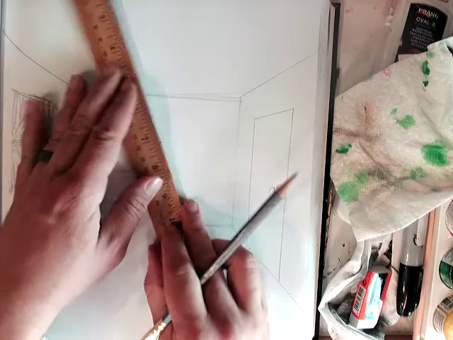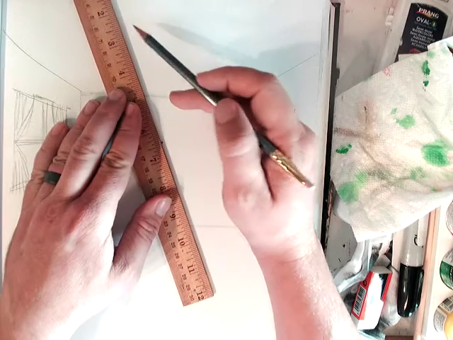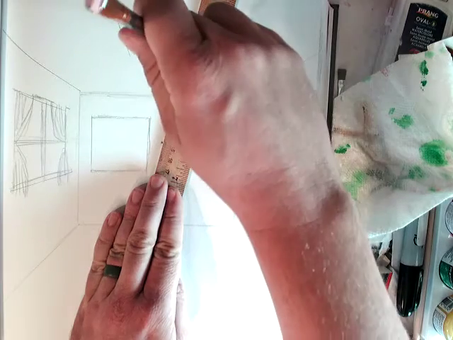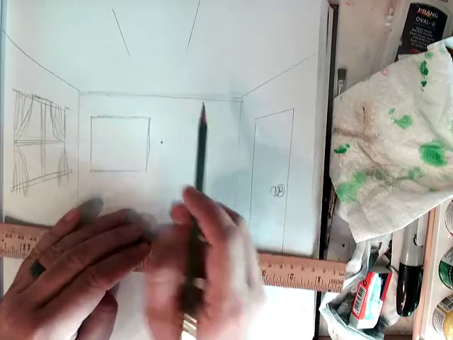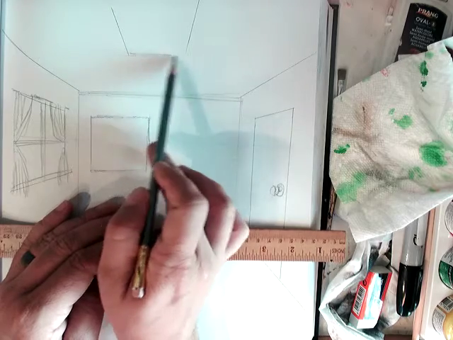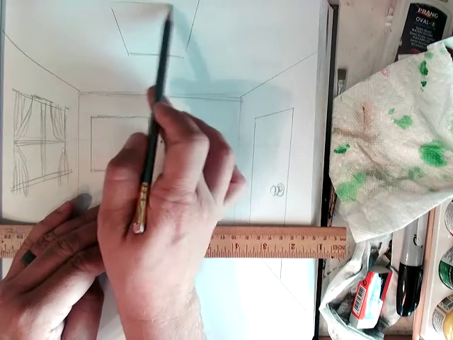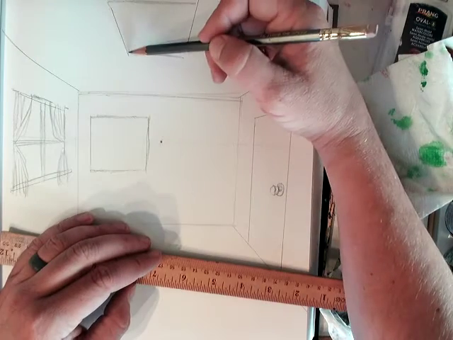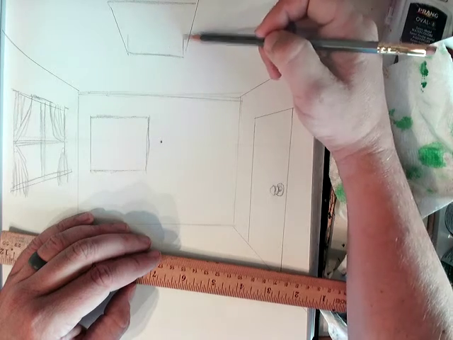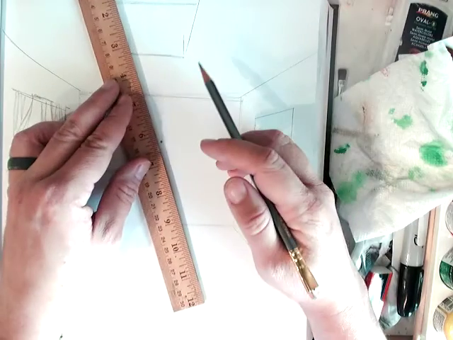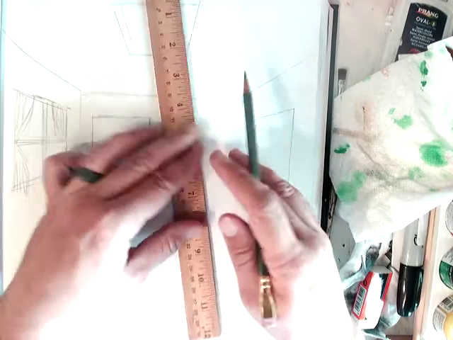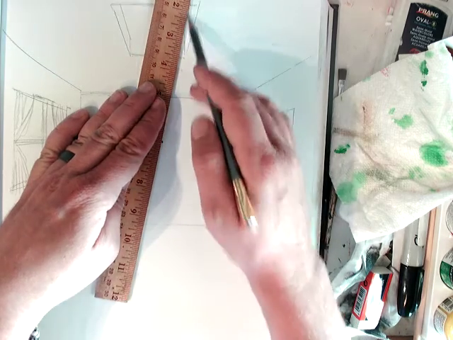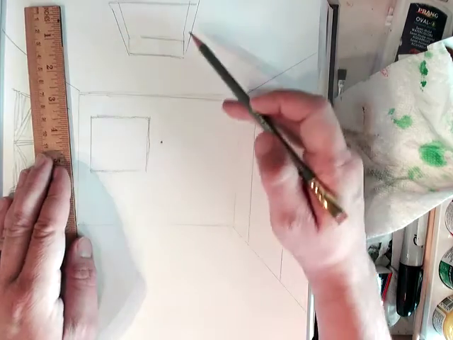Cool. So let's say you have a skylight. If you've got a skylight, it's going to do the same thing as the ceiling it's on. You have those two orthogonals going towards the vanishing point, and then you'll have two horizontal lines. Okay, that's our skylight. It goes up a little bit, set into the ceiling like that.